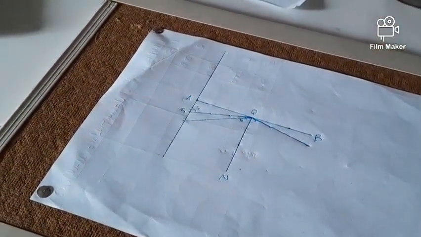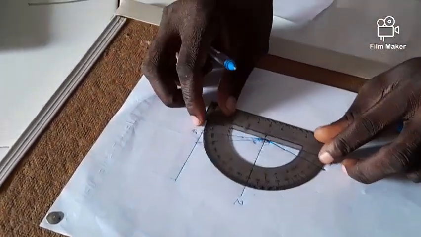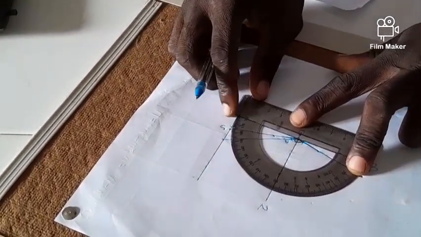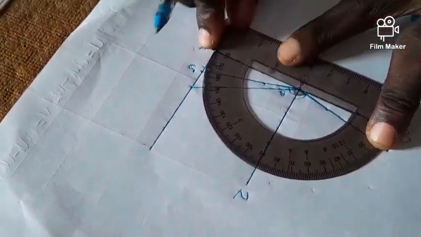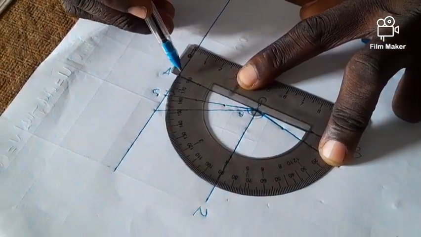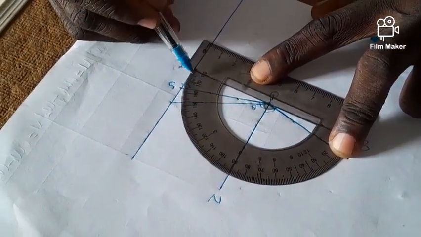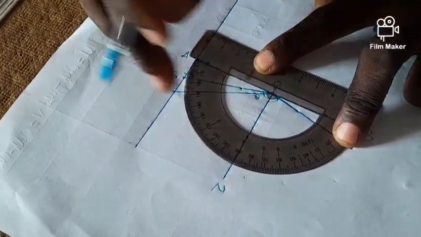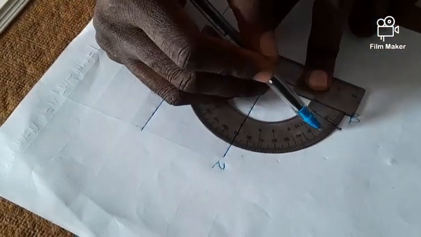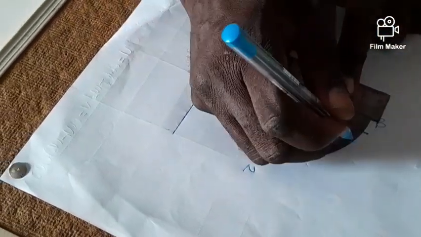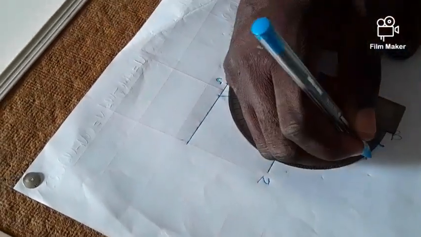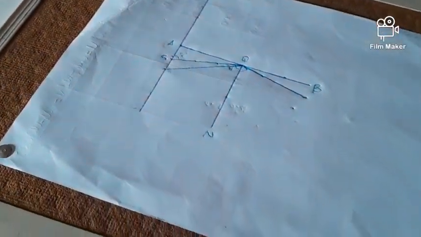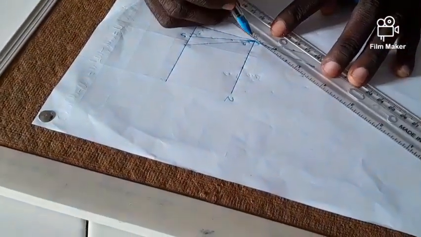So for the second one, I'm actually measuring the glance angle. So measure this angle this way. So this angle is going to be 10, 20, 25, 26, 27 degrees. So on this other side, you measure 27. This is 20, 25, 26, 27. Put a dot here, 27 degrees. So I'll join this again.